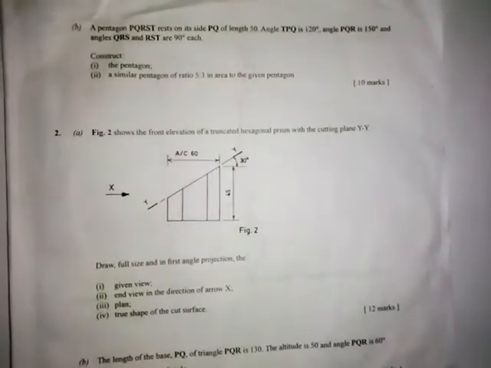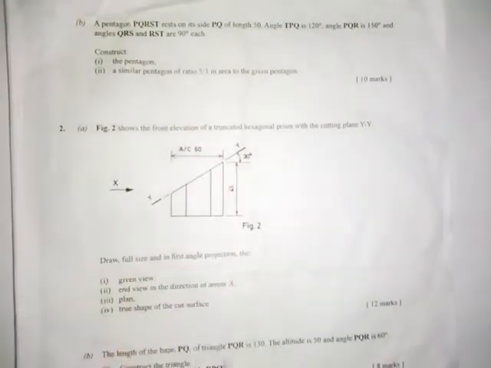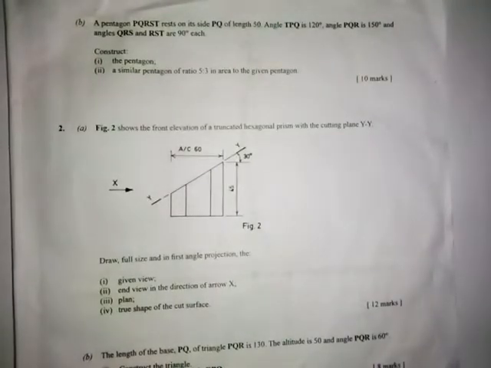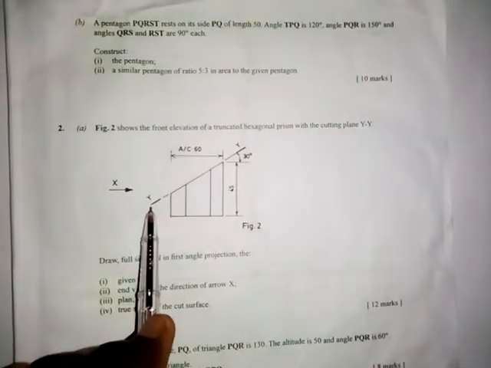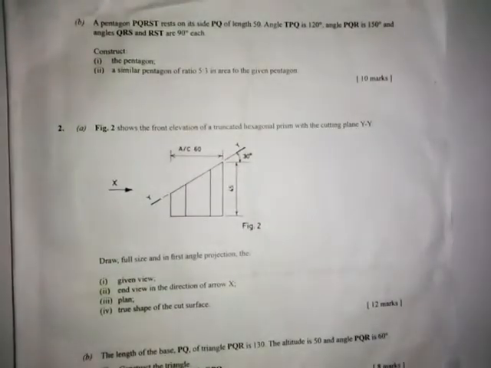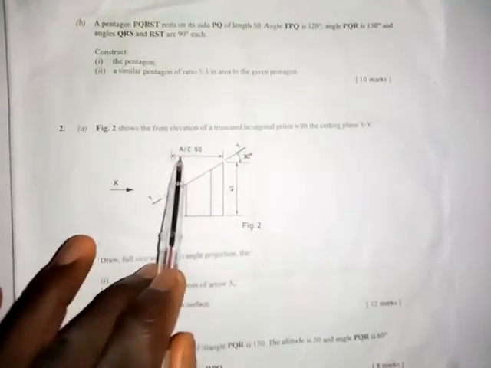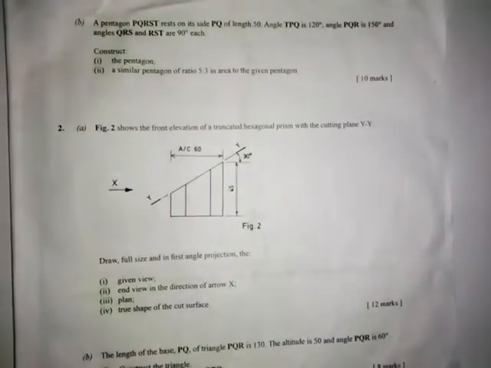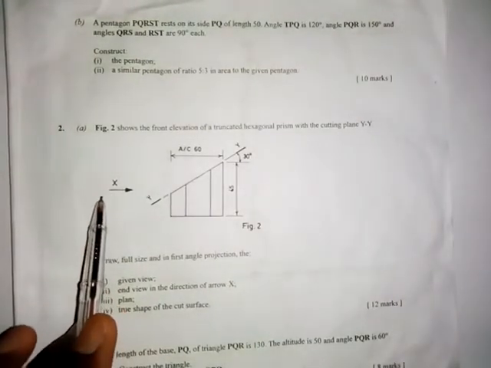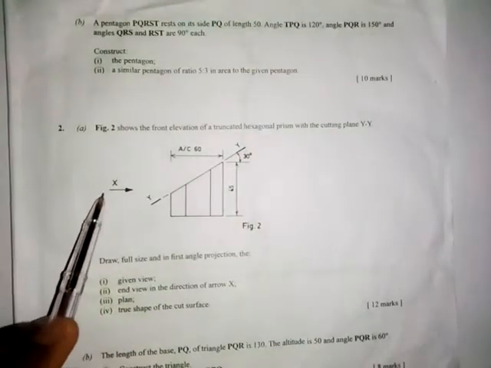This is the diagram given to us, but I will quickly say something about the diagram before we move fully to the solution. Now, from this point to this point, the height is 45 millimeters, and then the cutting plane YY is inclined at an angle of 30 degrees to this horizontal line. And then here we have the distance across corner. Distance across corner is 60 millimeters. Then arrow X that we are asked to follow to produce the end view is this.